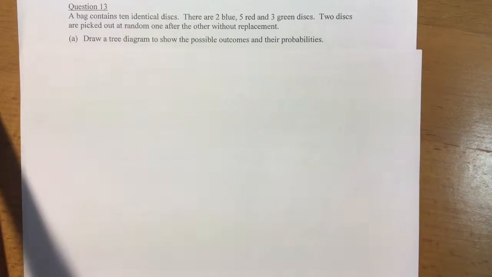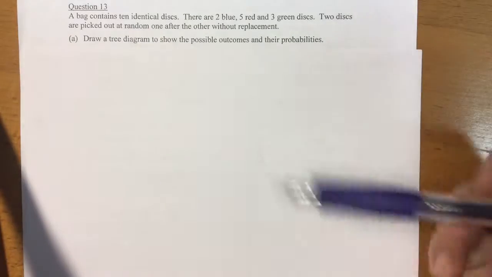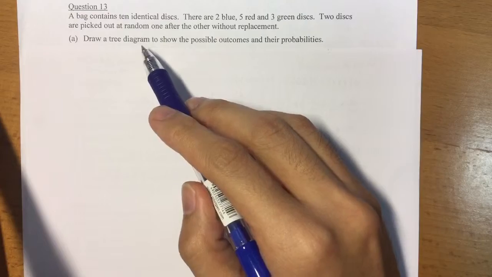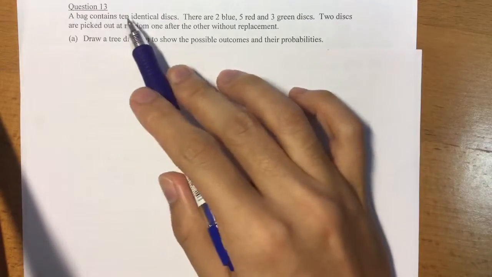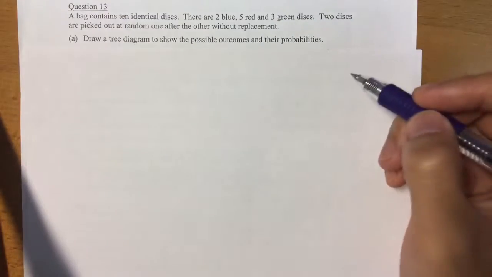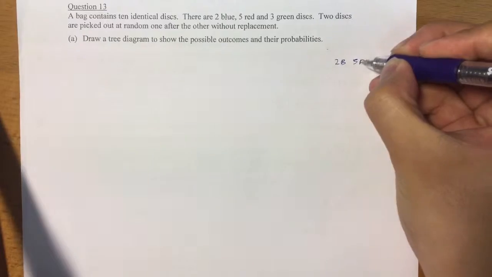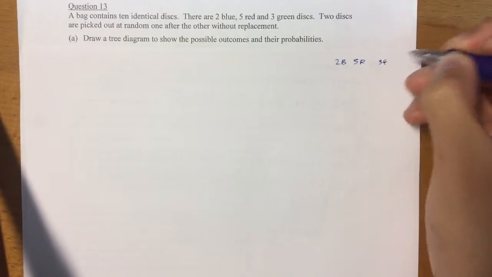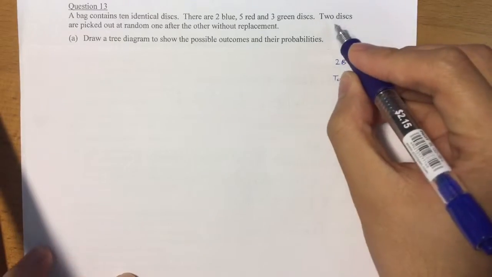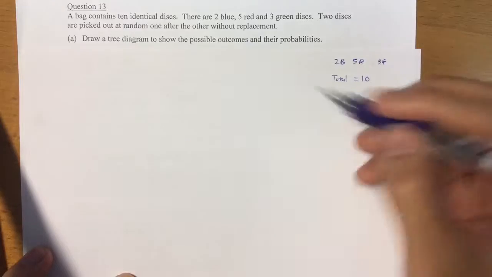Alright, so now we're going to do a probability question in which we're actually going to draw a tree diagram. Before you draw the tree diagram, you've got to be very clear what the experiment is. It says there's a bag with 10 discs, 2 blue, 5 red and 3 green, with a total of 10. And the key thing here is that 2 are going to be taken out one after another without replacement.